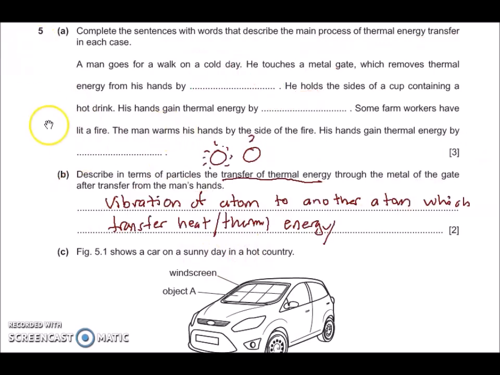Okay, so the answer for the 5B is this one. Vibration of atoms to another atom, which will transfer heat or thermal energy. So we are focusing on this vibration of the atom, and then they will transfer to another atom. They'll vibrate. So that's how you can explain in terms of particles that transfer the energy. Okay, so this is for the 5B. Are you okay with this one?